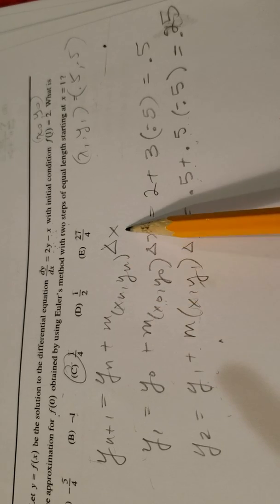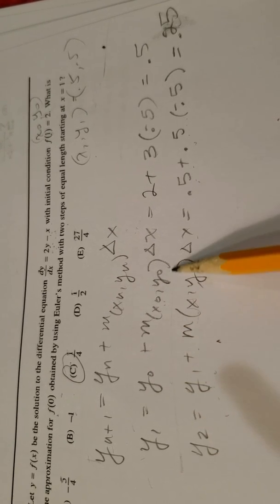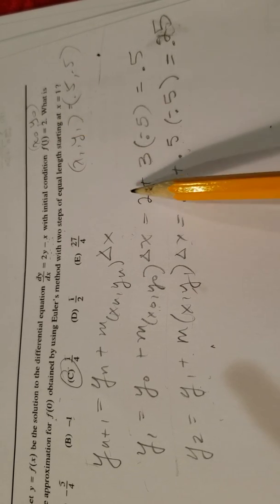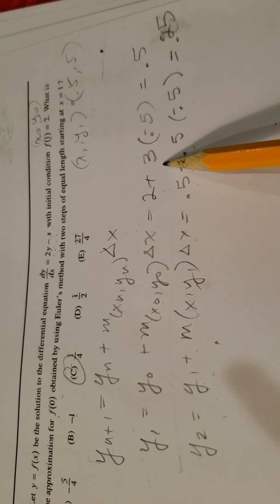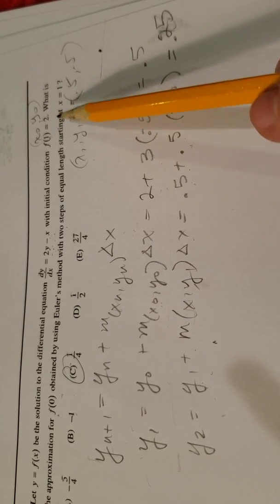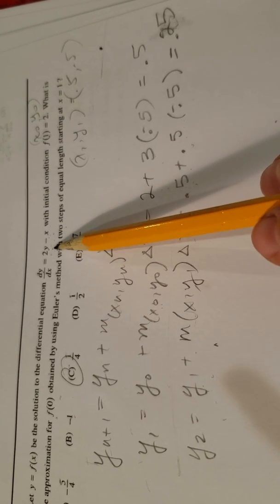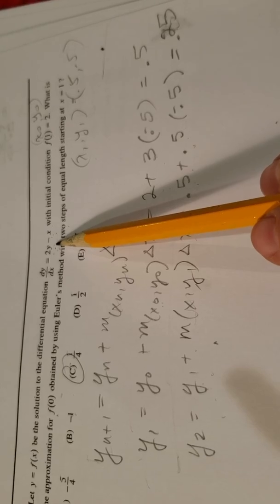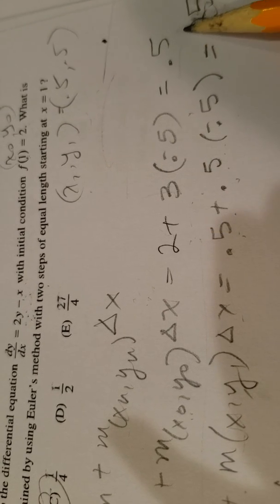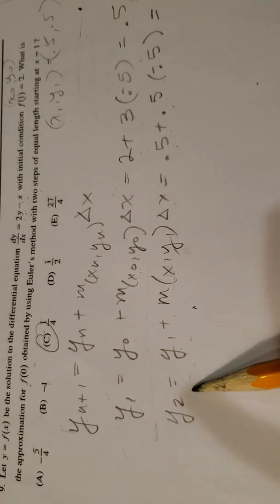So that's the formula. And to plug in the numbers, y sub 0, that's the original y value, which is 2. The slope at x sub 0, y sub 0 is the slope at this point when x is 1 and y is 2. If we plug those in here, 2 times 2 is 4, minus 1 is 3, right? So that's where this 3 came from. And then delta x is -0.5. And doing the math gives you 0.5. So that's y1.